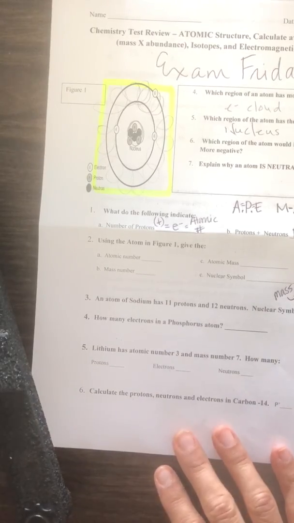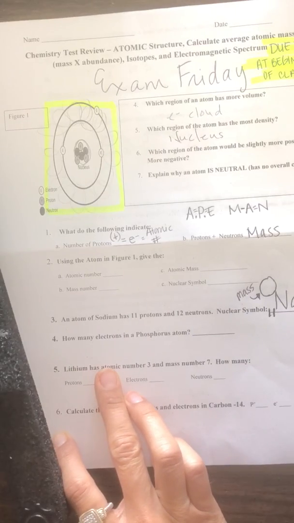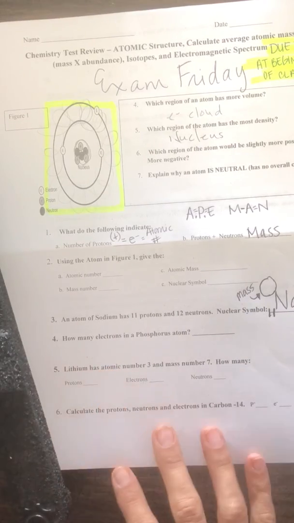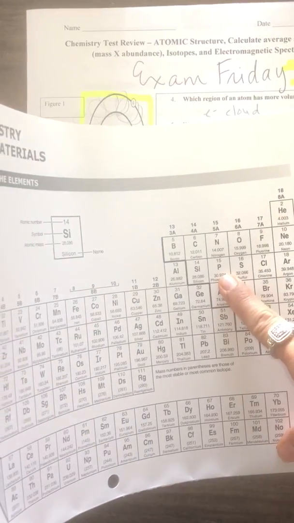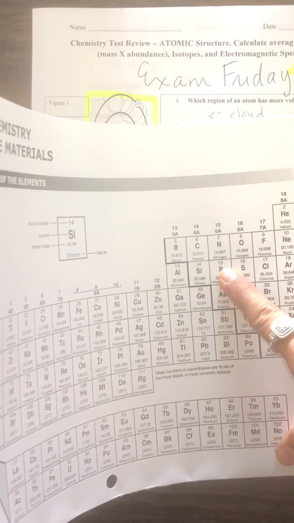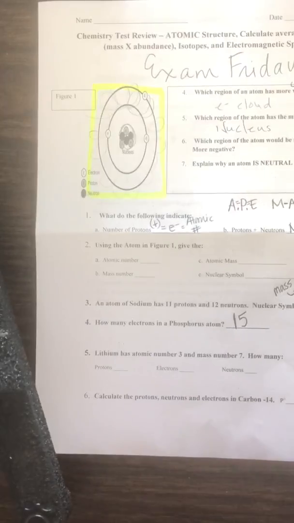Number 4 says how many electrons in a phosphorus atom? So you'd go to the periodic table. Phosphorus is atomic number 15. So if the atomic number is 15, the number of protons it has is 15. The number of electrons is 15.